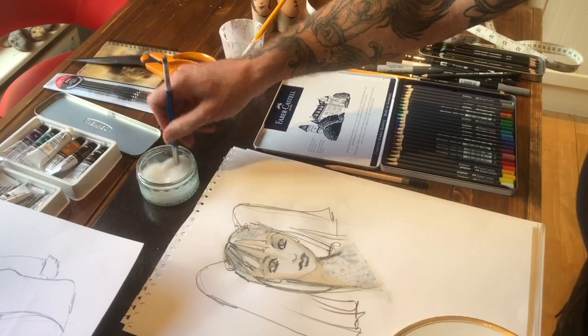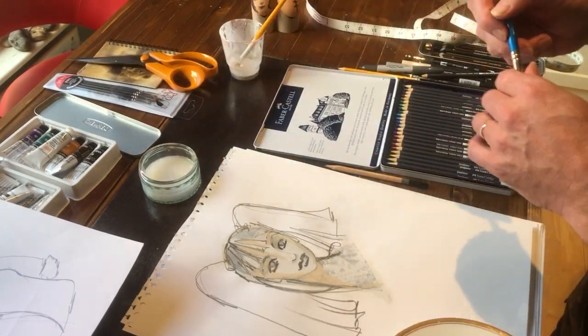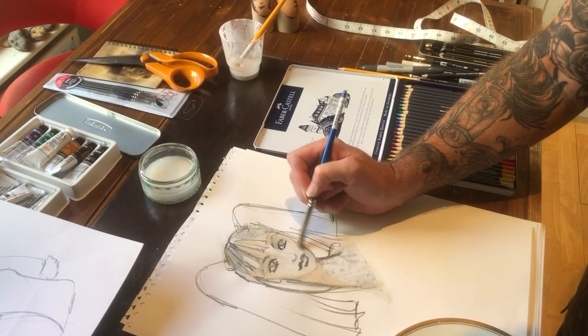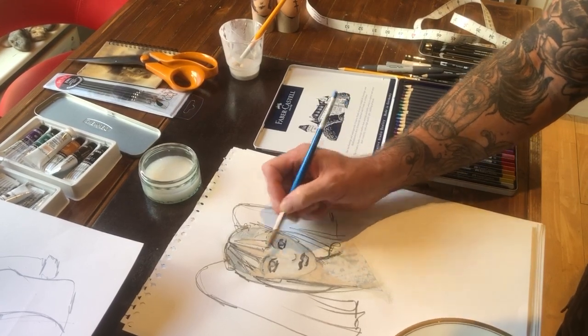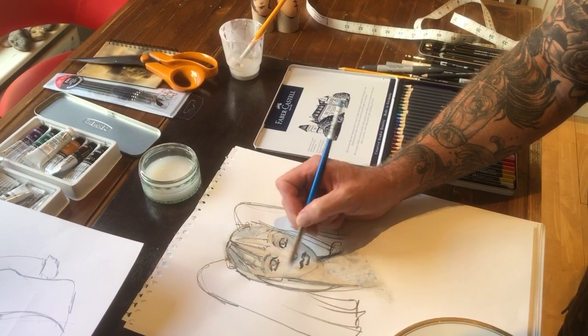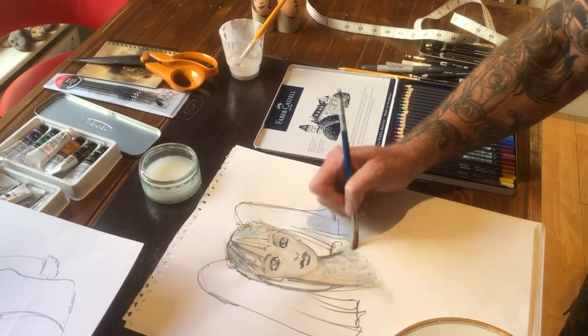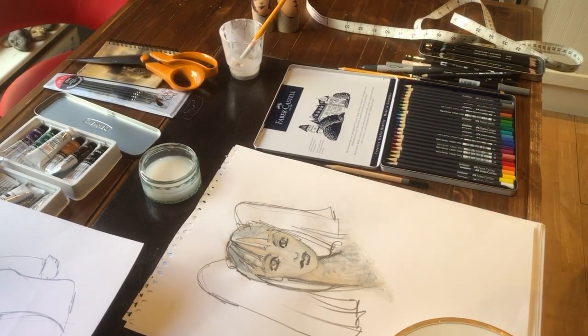So you can see that it's a heavier way of applying colour than the last example. And then I just use a wet brush just to pull the colour across into the rest of the drawing.